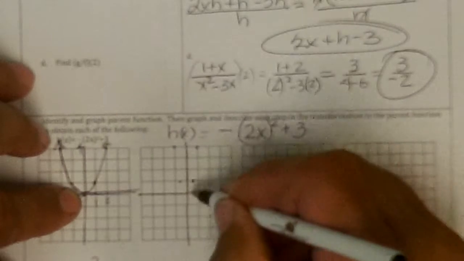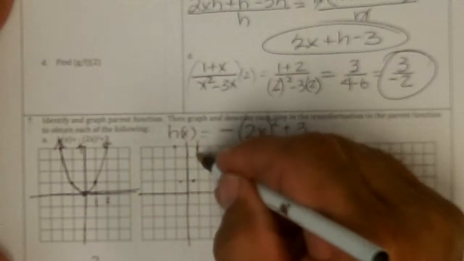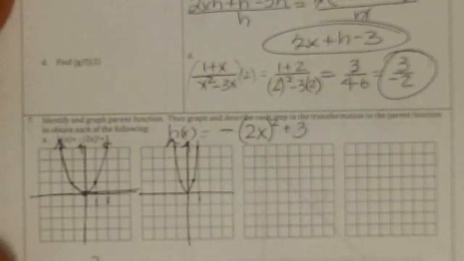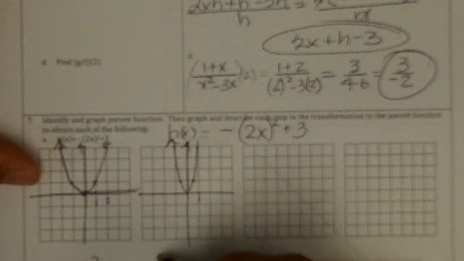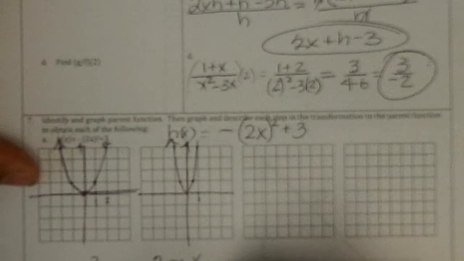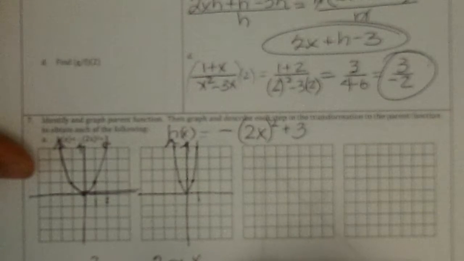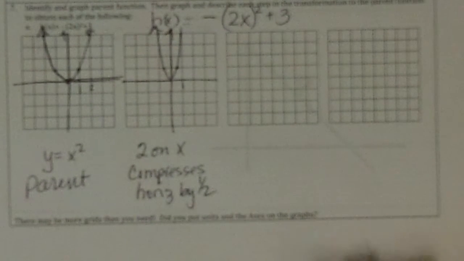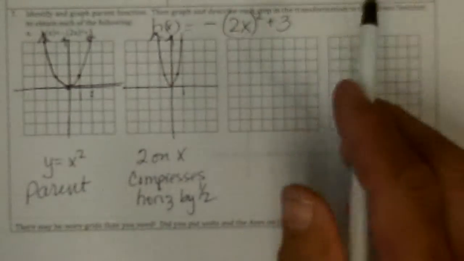And those points and half of 0, 0, so you should have those points clearly marked on your graph. And so the 2 on x compresses horizontally by 1/2. So it's half as wide. Sorry, that was down too far there. We'll raise it up. Okay, now, so I took care of that.